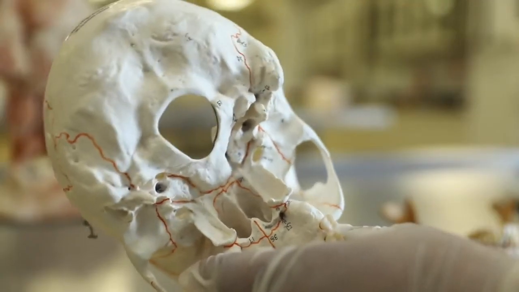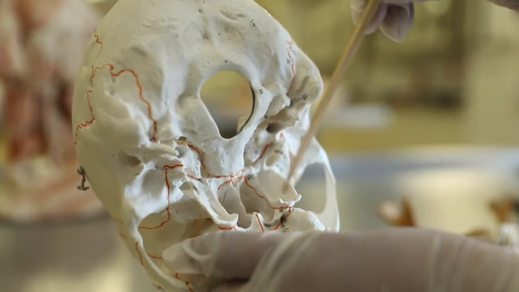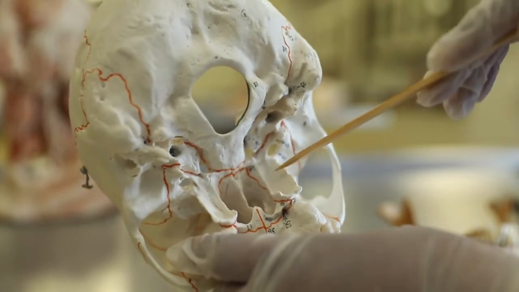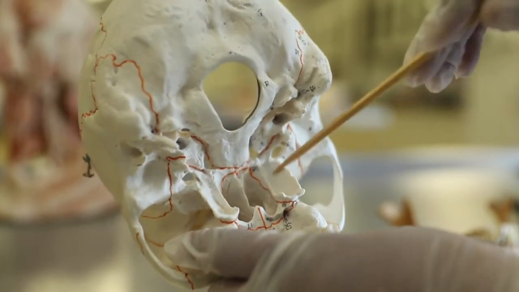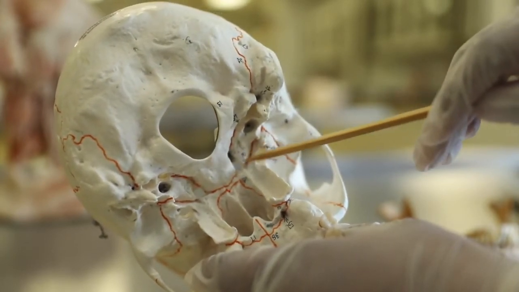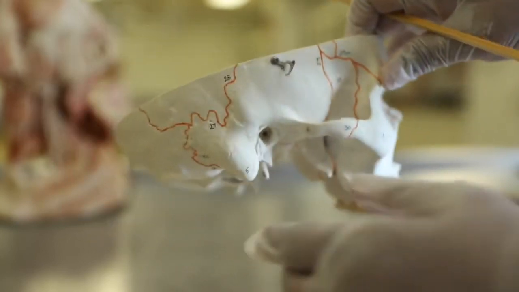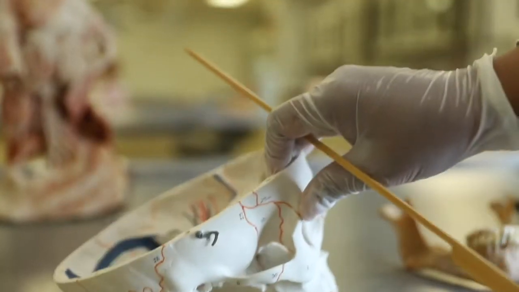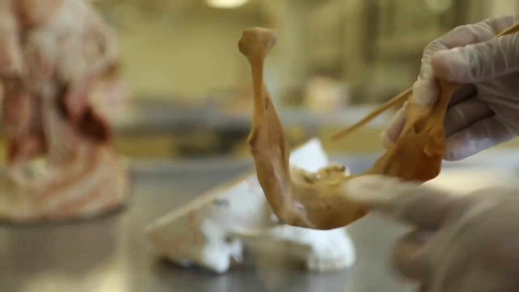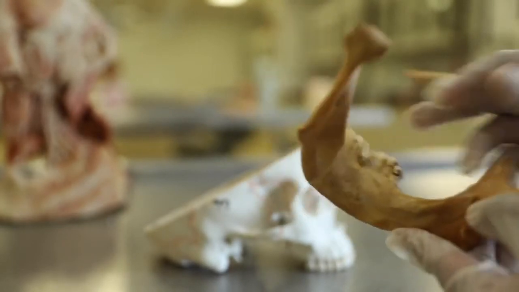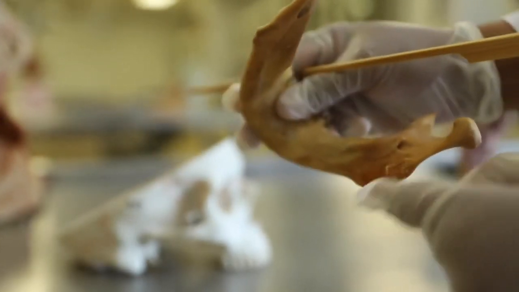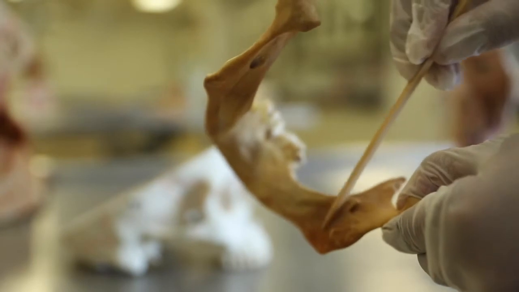The medial pterygoid muscle arises from the medial surface of the lateral pterygoid blade, inside the scaphoid fossa, and it is inserted to the pterygoid area. The pterygoid area is a rough area located on the inner surface of the mandible, at the angle of the mandible.